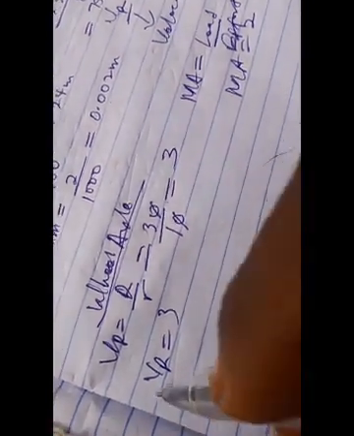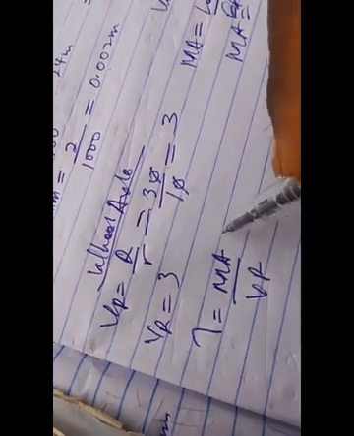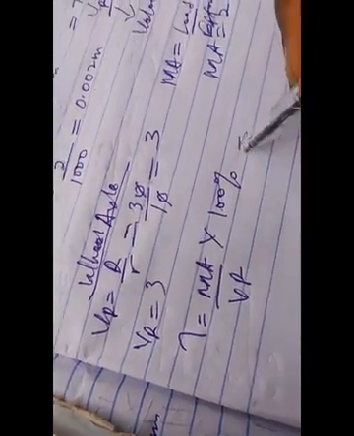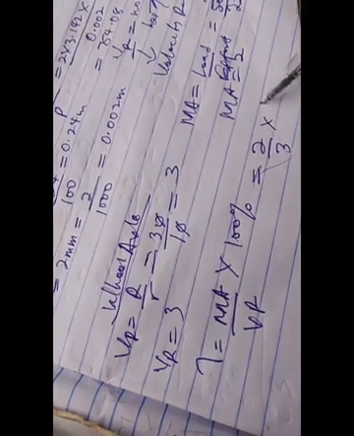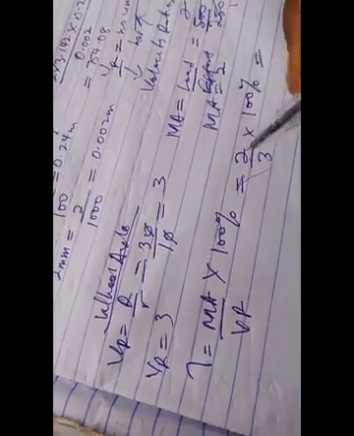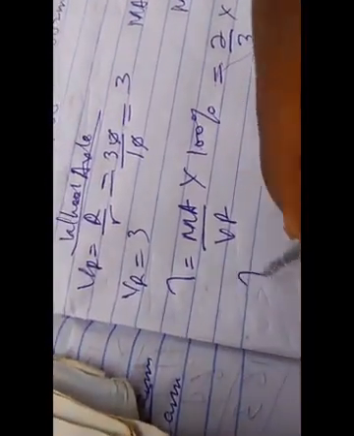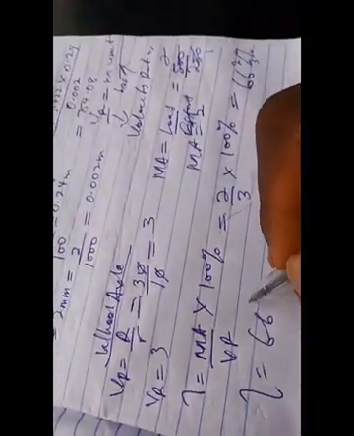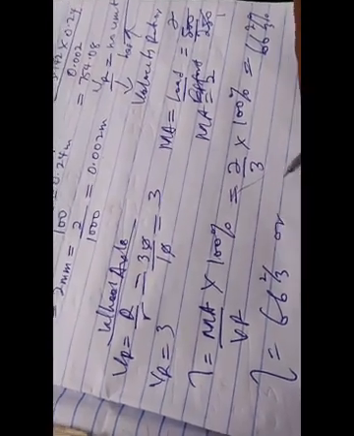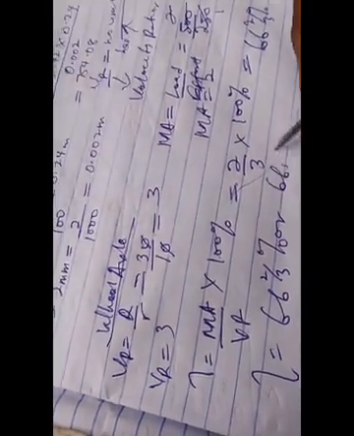So if mechanical advantage is 2 here, the velocity ratio is 3 here. How do we get the efficiency? Efficiency is equal to mechanical advantage over velocity ratio times 100%. And this will give you 2 over 3 times 100%. So what we have here will be 66 2/3%. This is what we'll get as our answer. So efficiency is equal to 66 2/3, or 66.67%.